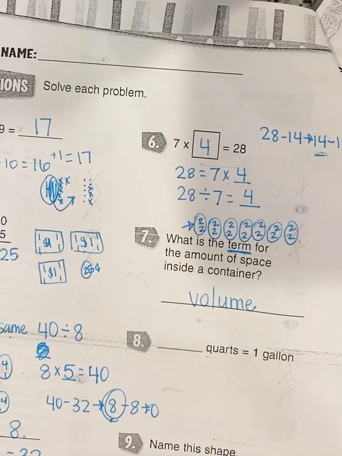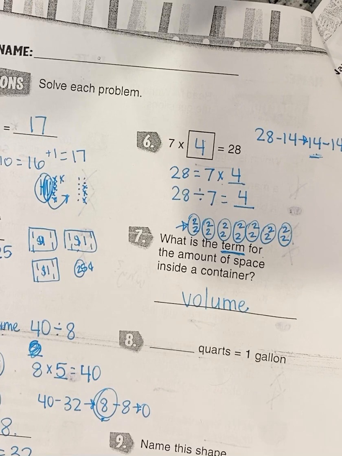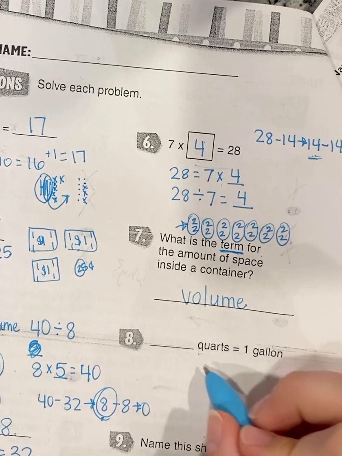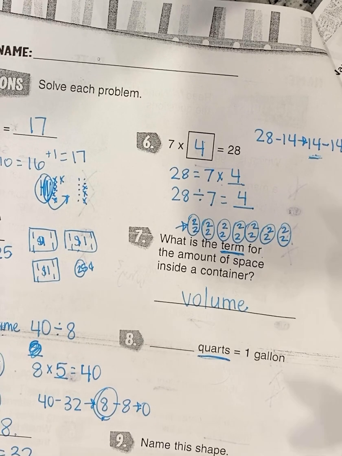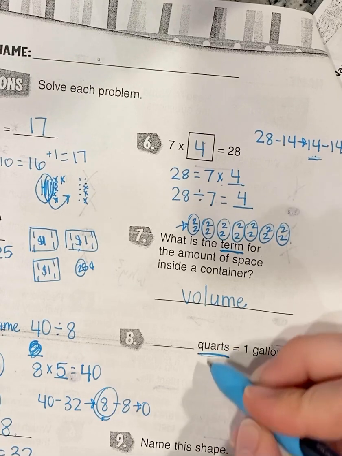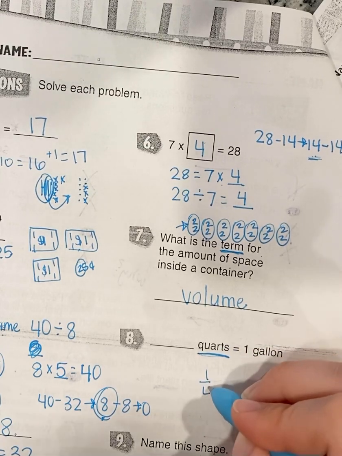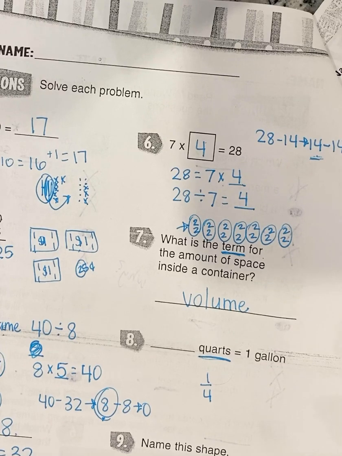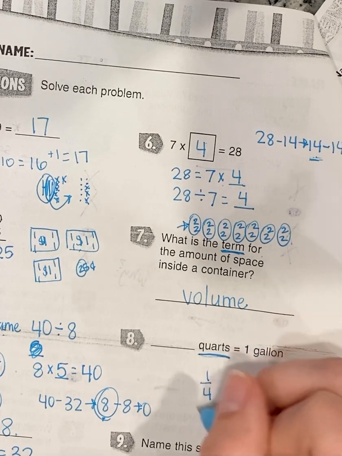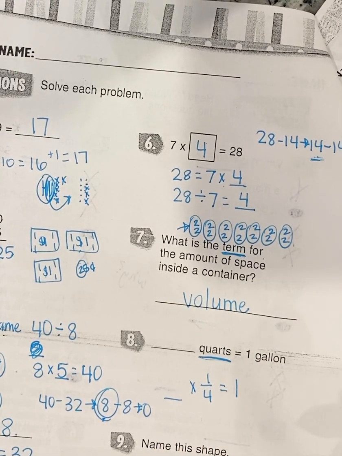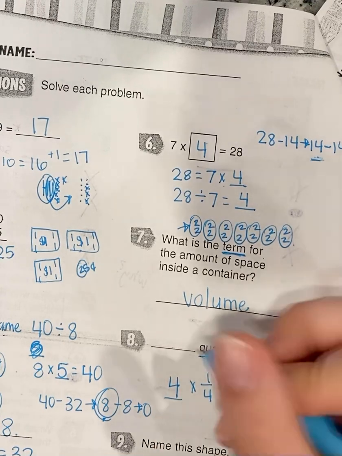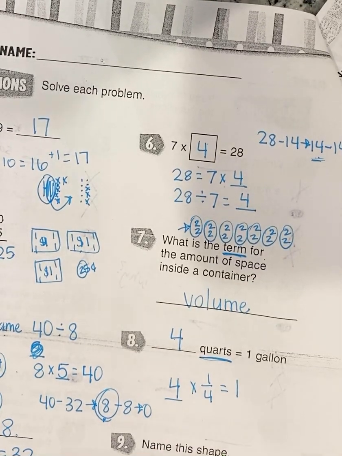Number 8, how many quarts is equal to 1 gallon? You might not know this, but let's look at this. In the word quarts, what word do you hear, or what sounds do you hear that are maybe similar to something else you know? Hopefully you said quart or quarter, and a quarter of something is 1/4 of something. How many quarters or how many 1/4 does it take to get to 1 whole? 4. So 4 quarts is the same as 1 gallon.